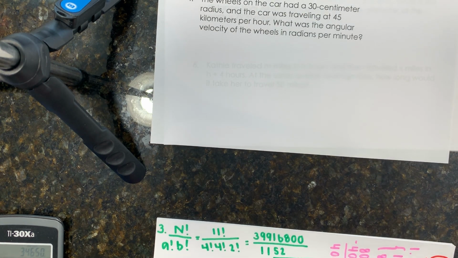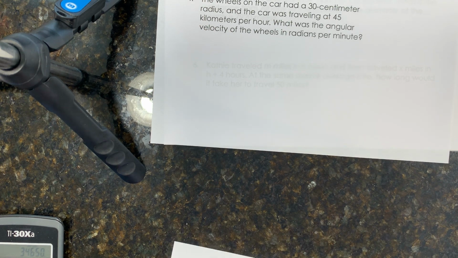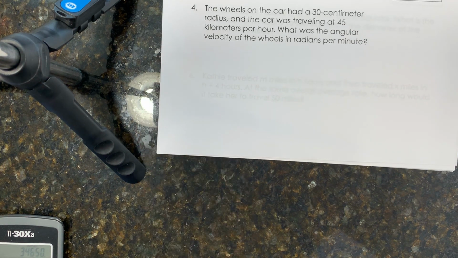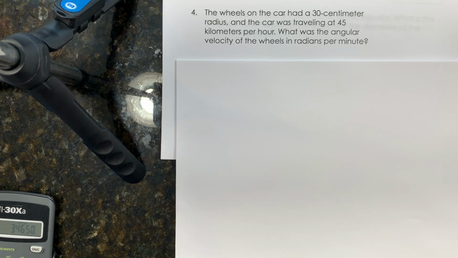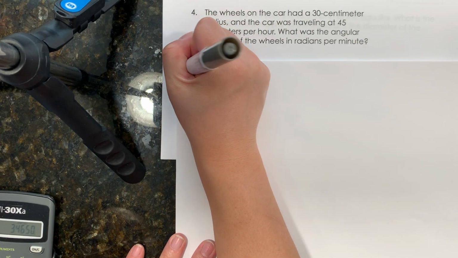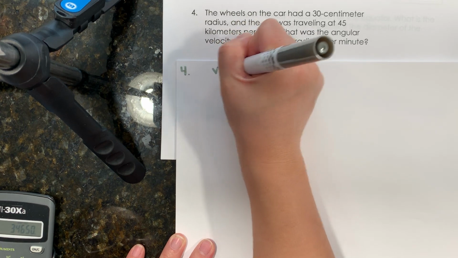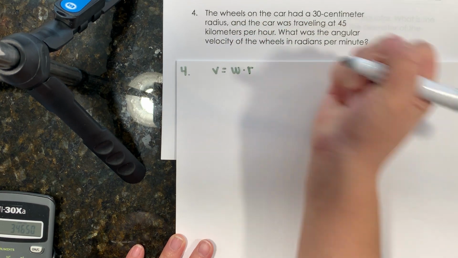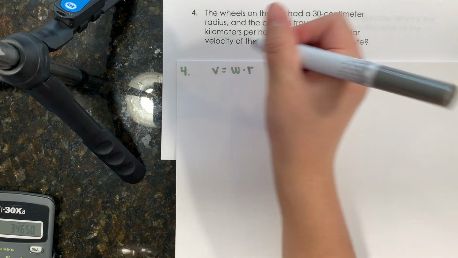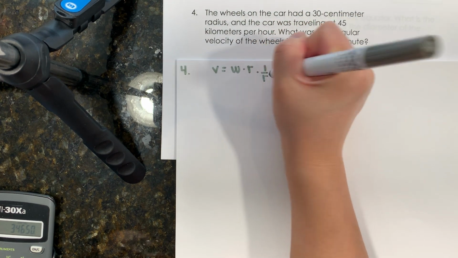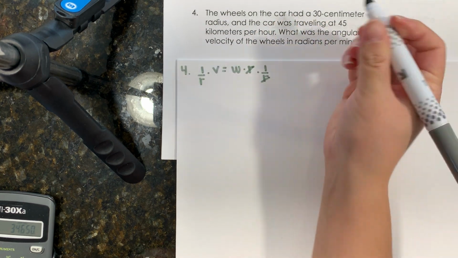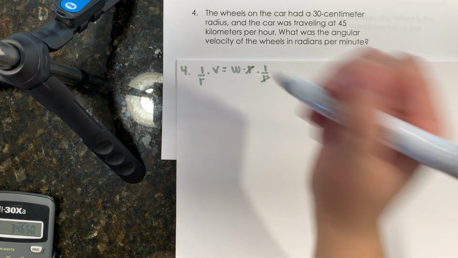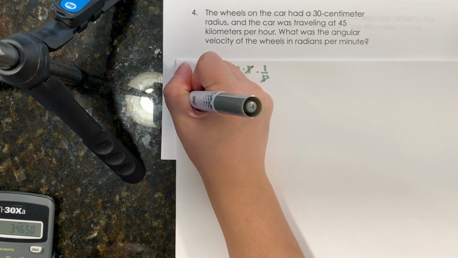Now moving on, looking at number 4. For number 4, we have the wheels on the car had a 30 centimeter radius and the car was traveling at 45 kilometers per hour. What was the angular velocity of the wheels in radians per minute? Well, the equation for velocity is equal to angular velocity multiplied by the radius. If I'm solving for the angular velocity, I need to multiply by the reciprocal of r, which would be 1 over r. So my angular velocity is going to be equal to linear velocity times 1 over the radius.